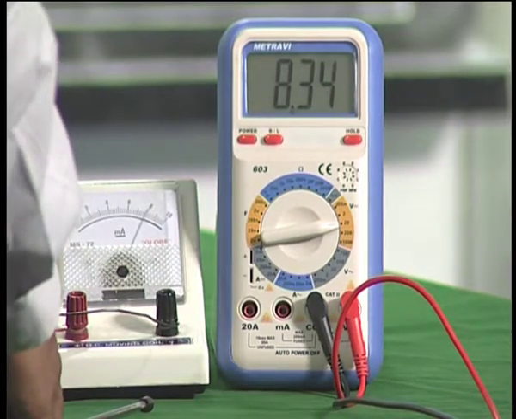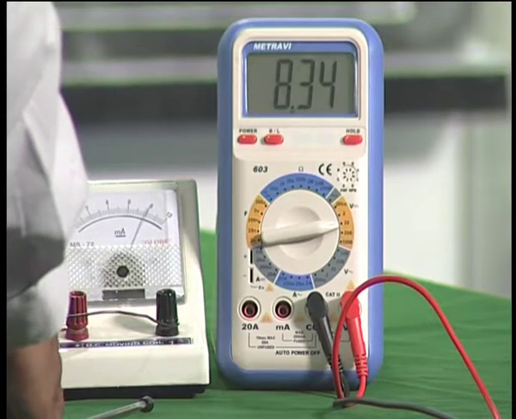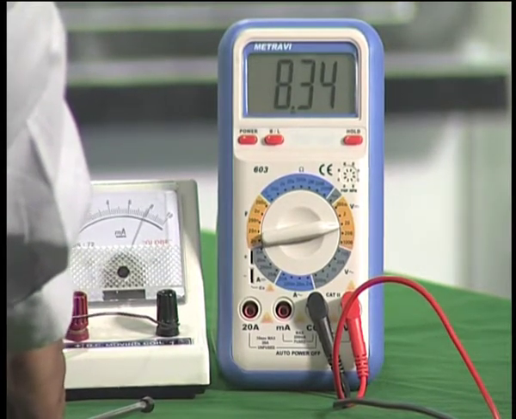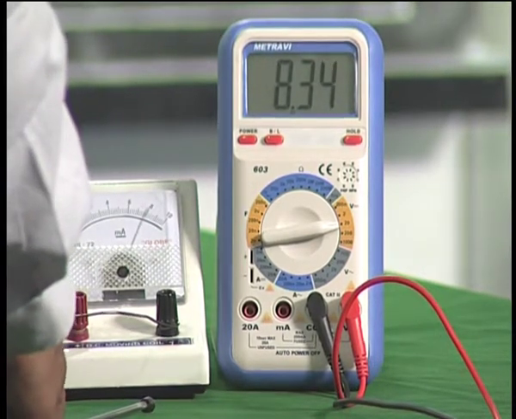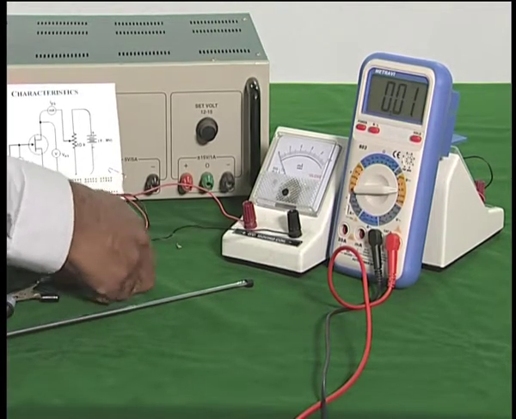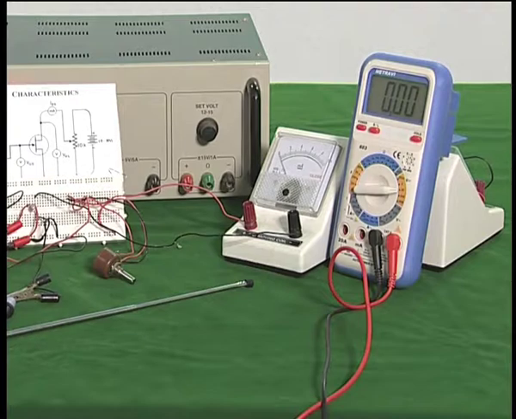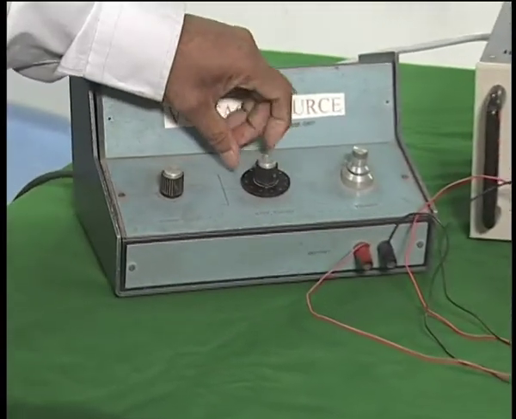Previously, when VGS was 0, it was going beyond 10 milliamperes. It is usually around 11 or 12. Now, when I go with minus 1 volt between the gate and source, the current is saturating at 8 milliamperes. Now, I will bring it back to 0 and change the gate source voltage to another value, say minus 2 volts. I keep it at minus 2 volts now.